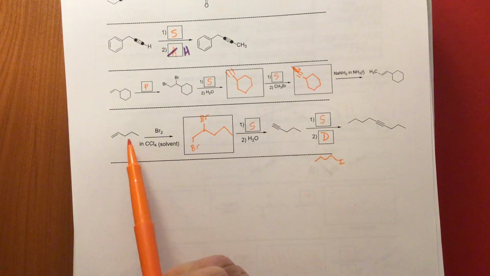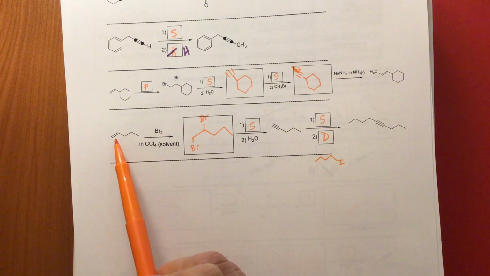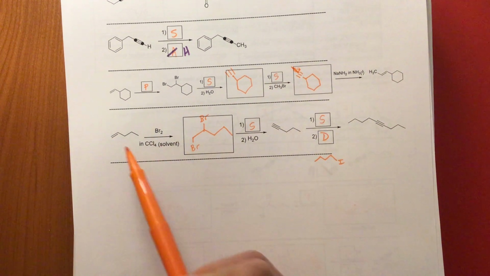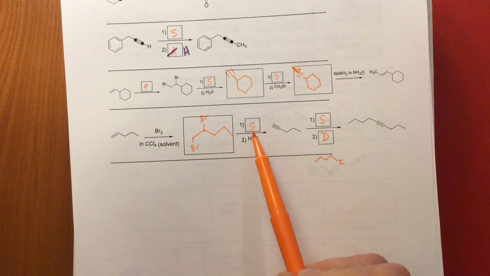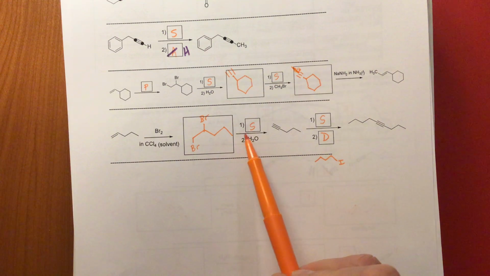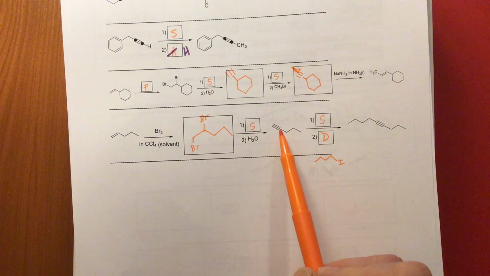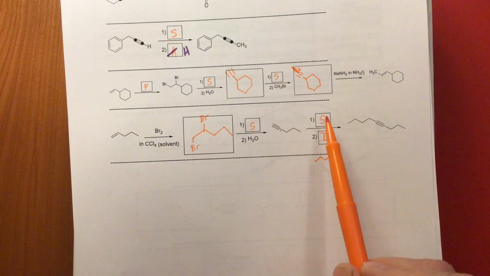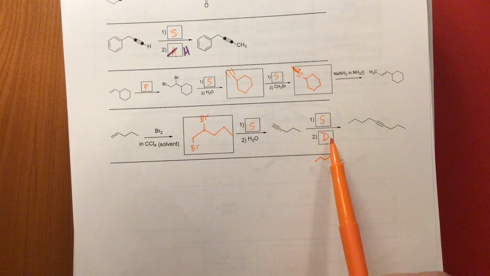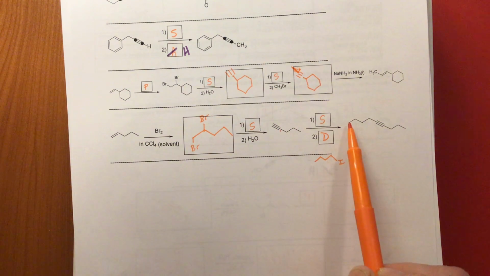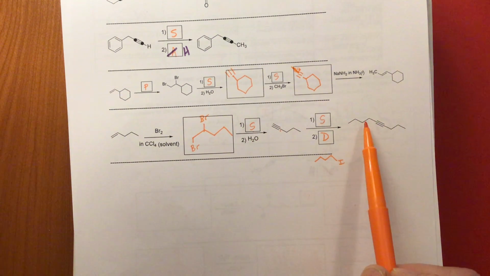For this one, adding bromine across the pi bond. Yep, bromine's addition to each carbon. And then strong base with water would give us our terminal alkyne, and then strong base with this butyl iodide will add on our 4 extra carbons to this side.